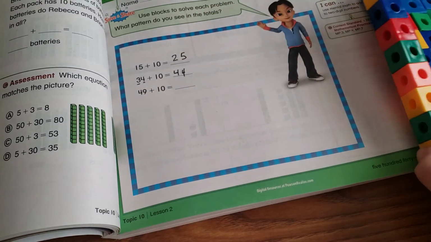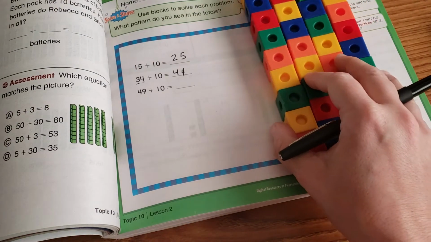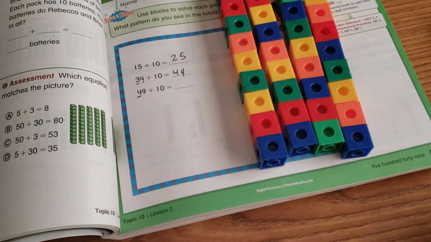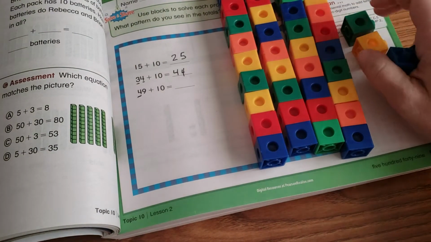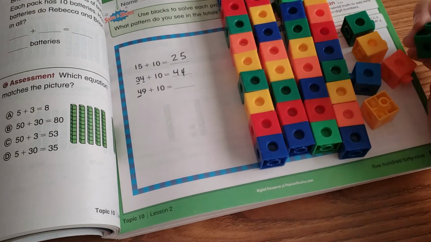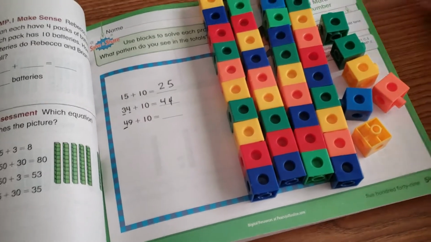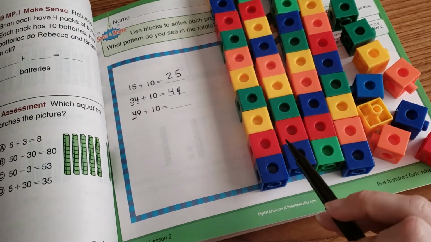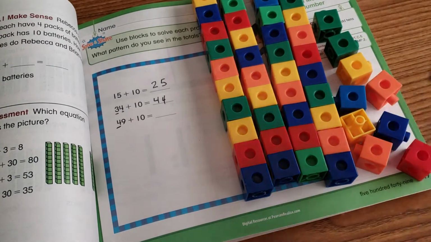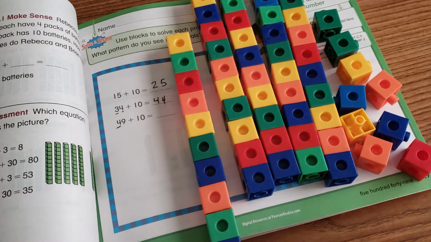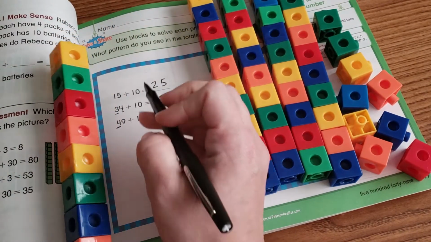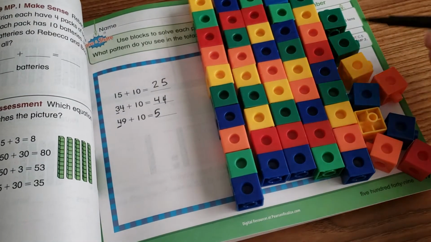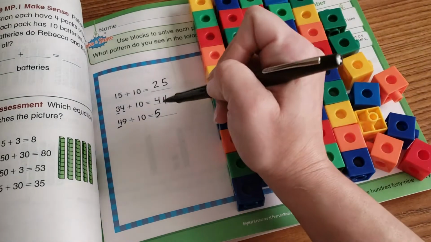And for the last one, we'll keep these up there because 49 is 4 tens, 10, 20, 30, 40, and 9 ones, 1, 2, 3, 4, 5, 6, 7, 8, 9. Okay, so we have 49, and we're going to add one more 10. So instead of 4 tens, we now have 5 tens. And our ones didn't change. We still have 9 ones.